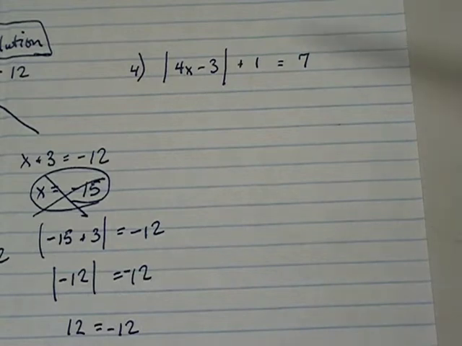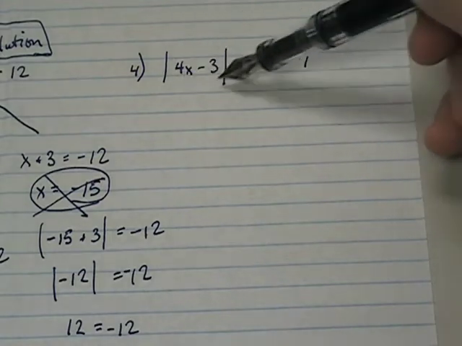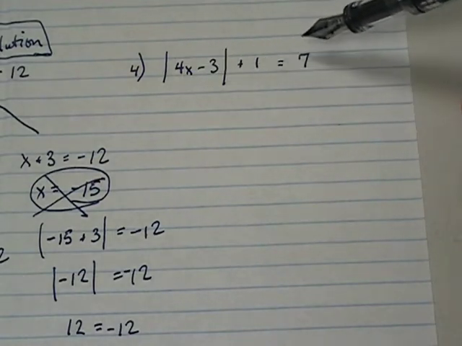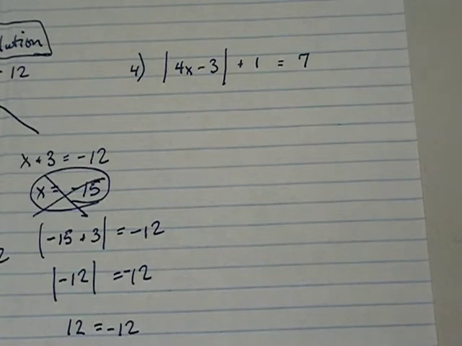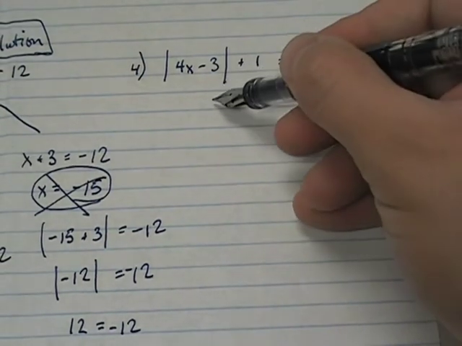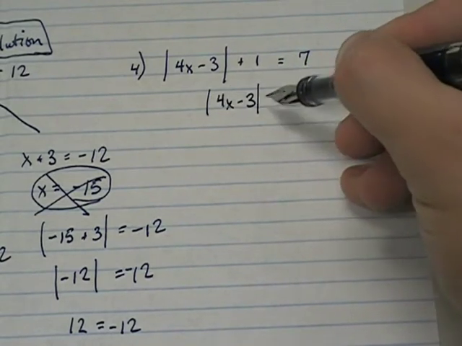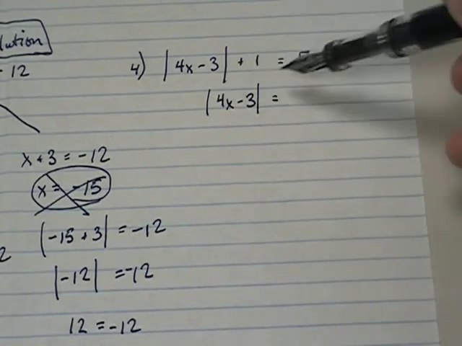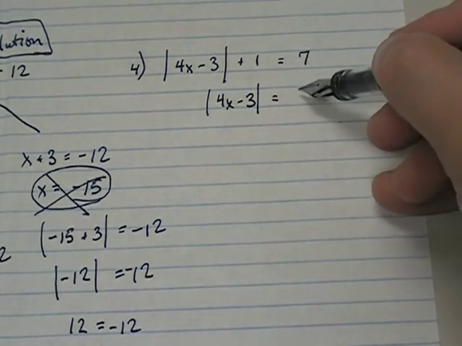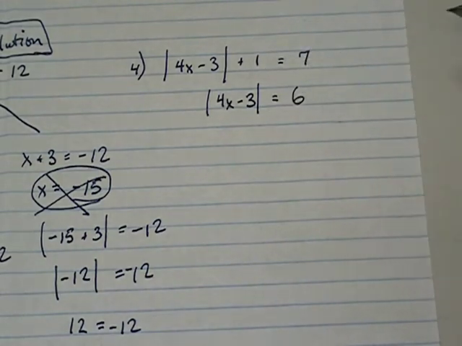Because right now you're saying this plus 1 is 7 from 0. And that doesn't make a lot of sense. So if I isolate the absolute value sign, I'm going to subtract 1 from both sides. And of course 7 minus 1 will give me 6.